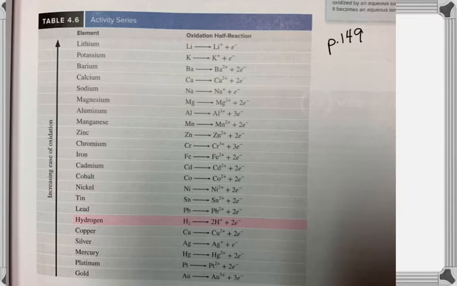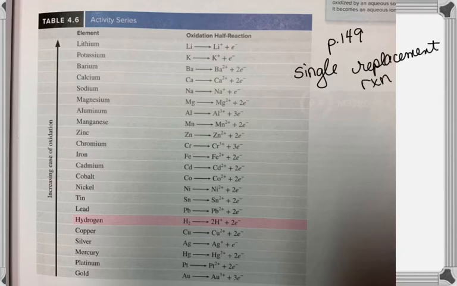using this activity series and applying it to question 4 from Connect, it's based on single replacement or single displacement reactions. I'm going to use an example that's not on that question. Let's say that you have some zinc metal. That's its reduced form because it's metal. So you know that the oxidation number of this zinc is 0, because anything in its elemental form has a 0 oxidation number. And let's say we put that zinc into some copper 2 nitrate.